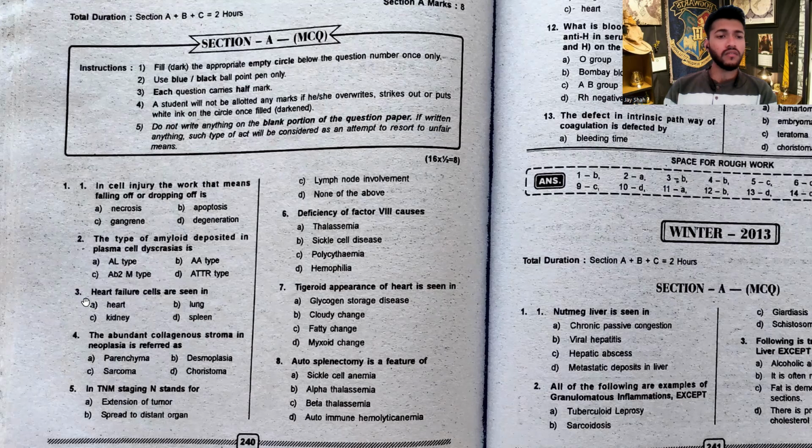And finally, you have ATTR, which is amyloid transthyretin, which is seen in generally thyroid cancers. Heart failure cells seen in which of the following? It is seen in the lung. Though the name is heart failure cell, it is seen in lung. Heart failure cells are generally seen in the lung because they are basically due to left heart failure.